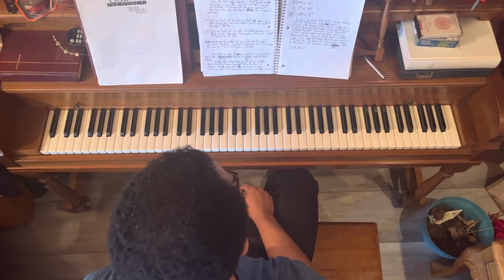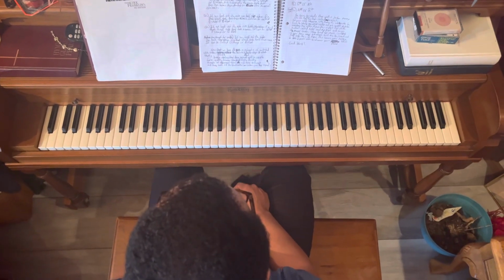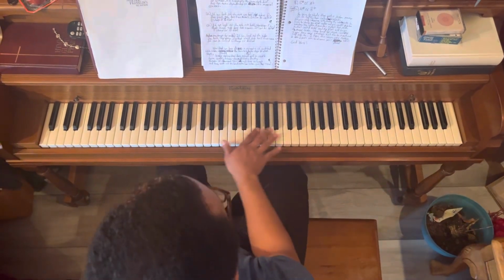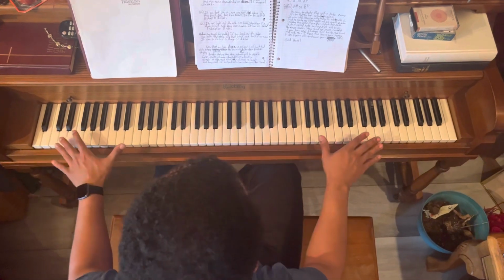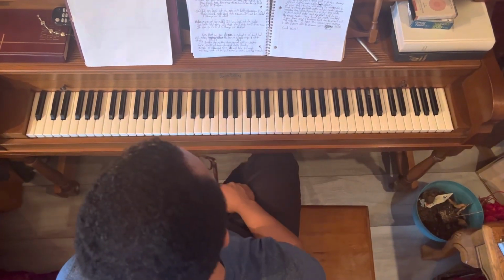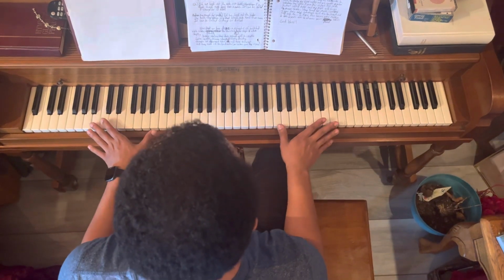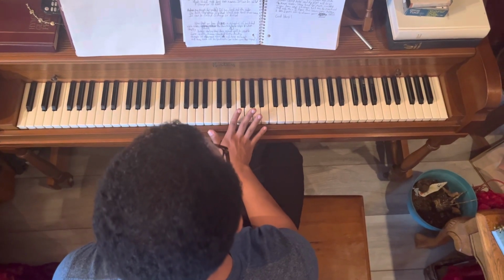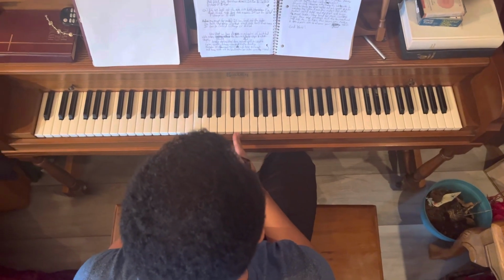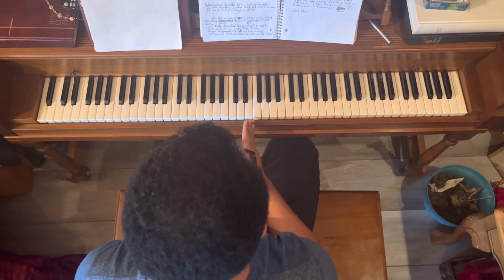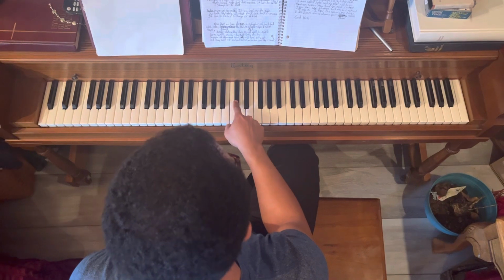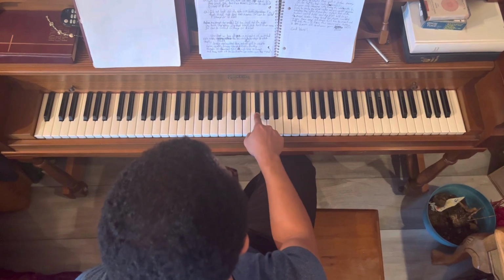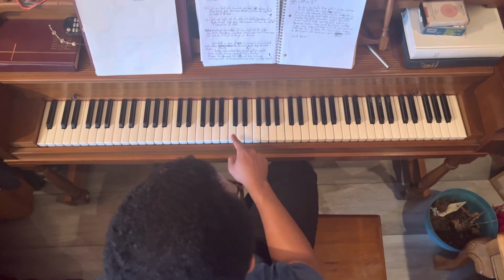Now that we have done a refresher of how to find white notes, and again, if you're struggling with the white notes, go back to my first video where I talk specifically about how to find white notes, you can move on to this video where we talk about intervals. The first interval is the half step. From here to here, here to here, here to here. Those are half steps.